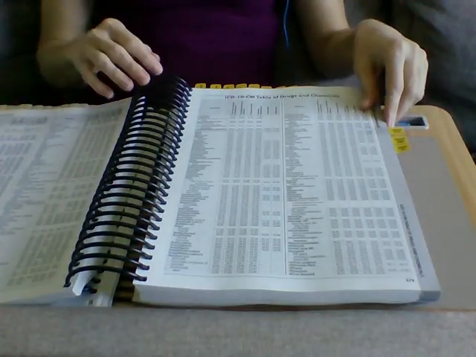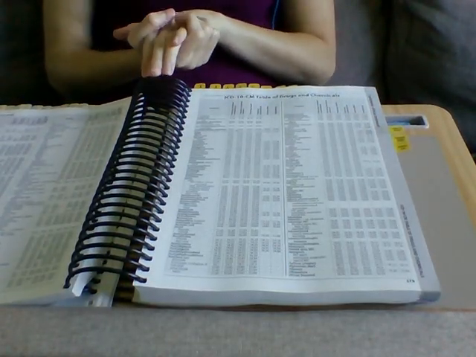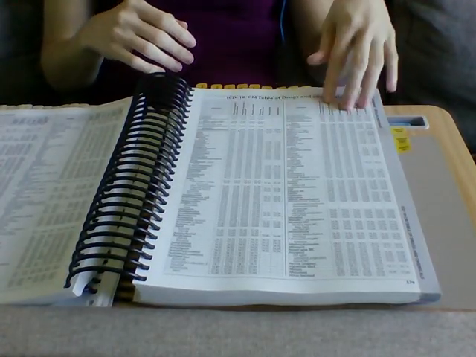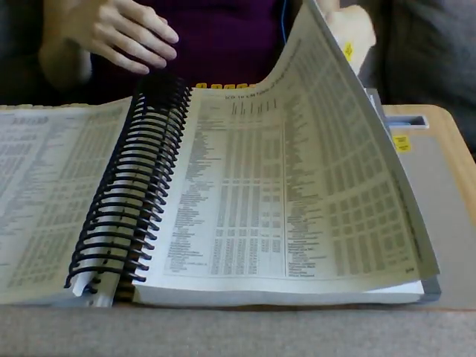Next, on page 379, we have our table of drugs. Table of drugs and chemicals. Your tab says table of drugs.